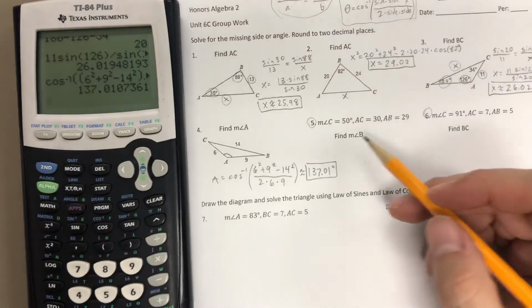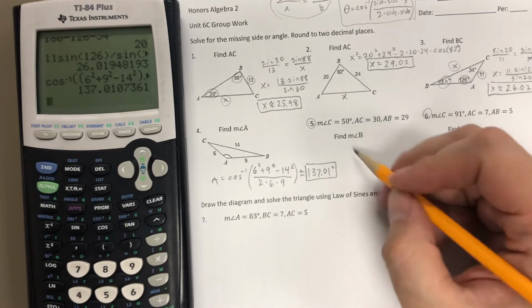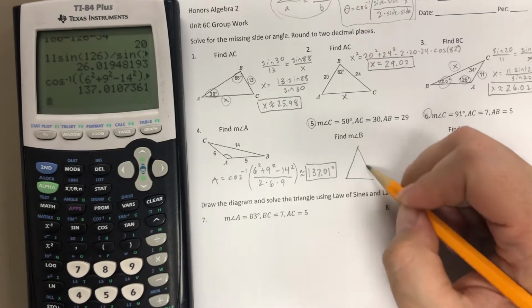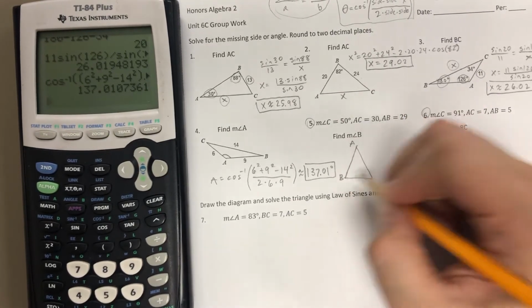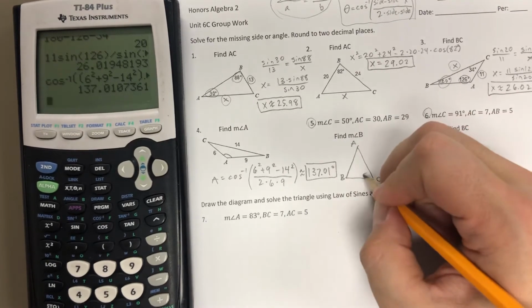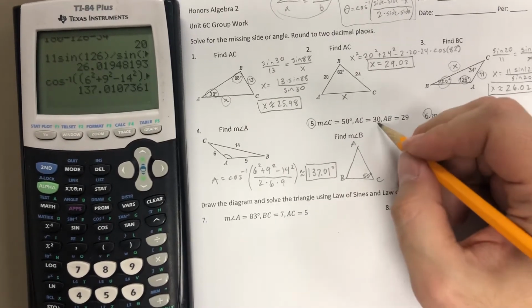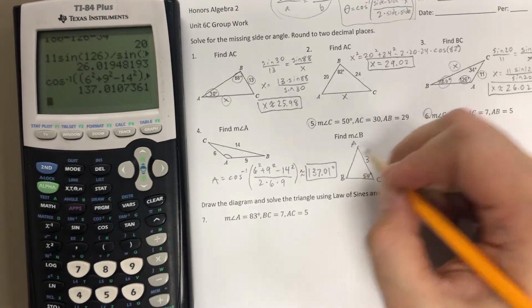For these next ones, we have to put the triangle together. So we're going to have vertices A, B, and C. So I'm going to draw those out here, A, B, C. Angle C is 50 degrees. And then AC is 30, AB is 29.